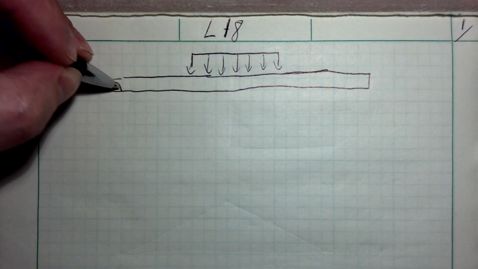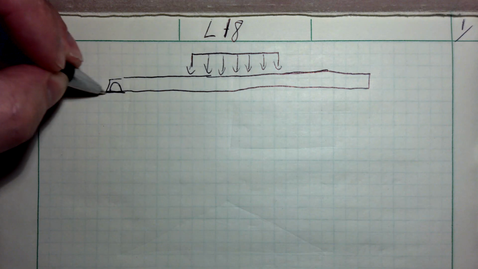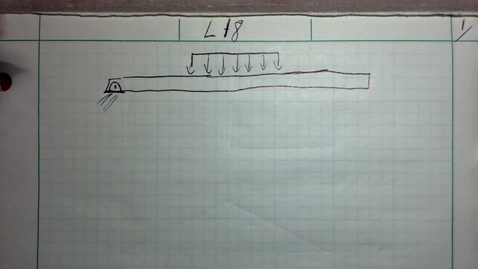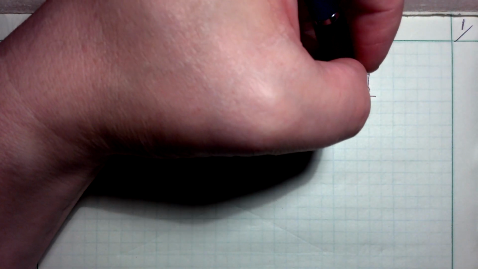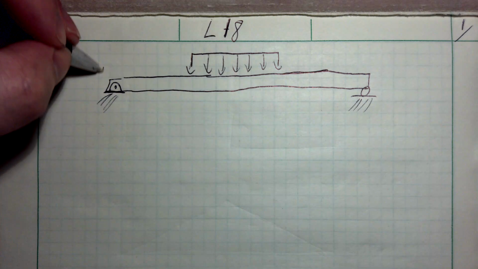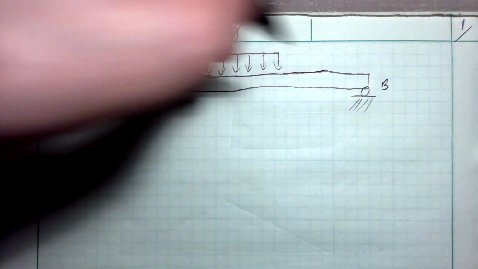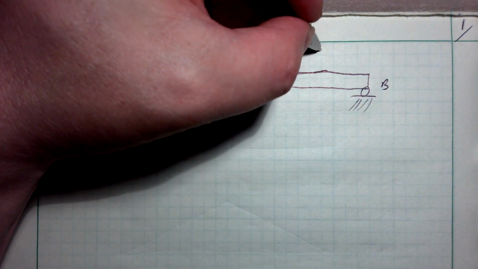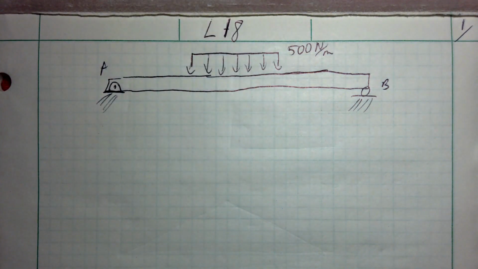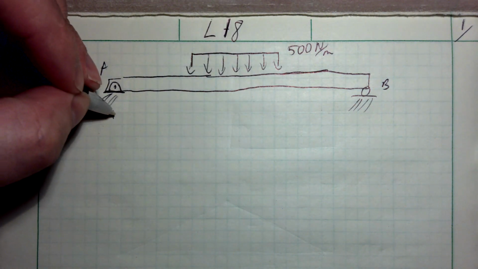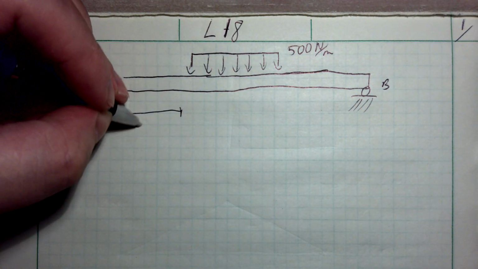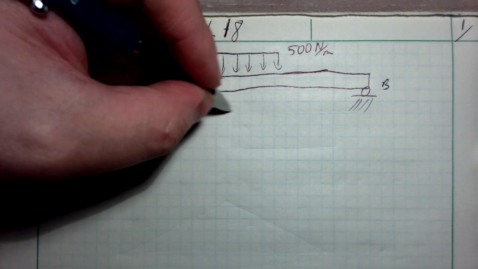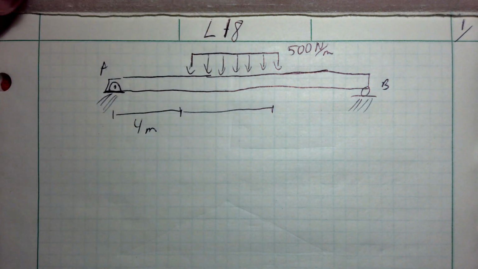We've got a pin here at point A, and again a roller on a horizontal surface at B. This distributed load is 500 newtons per meter. A keen eye will notice the similarities to the previous problem that we just worked at the end of lecture 17.